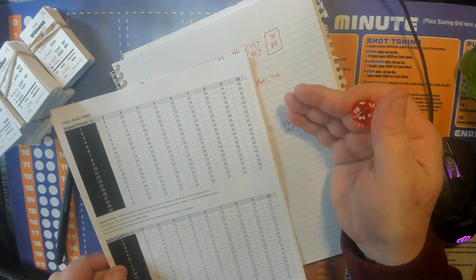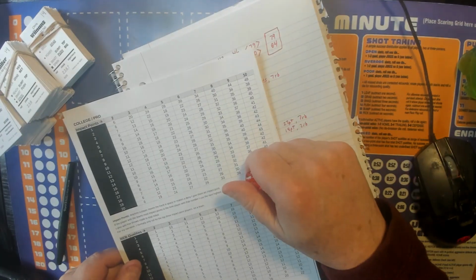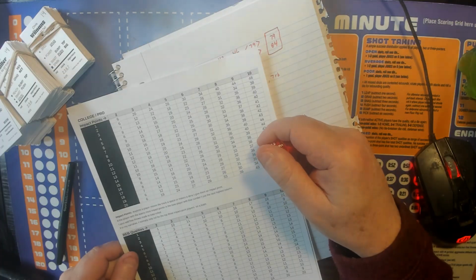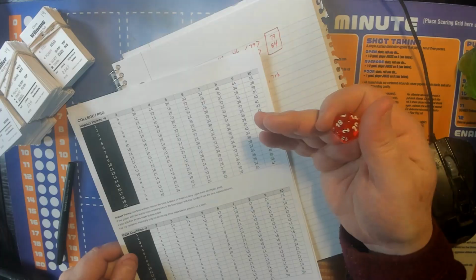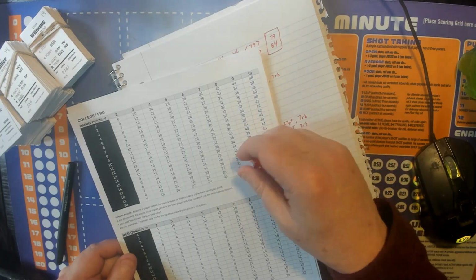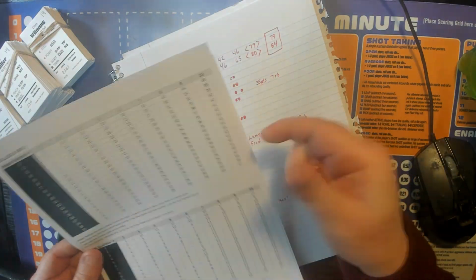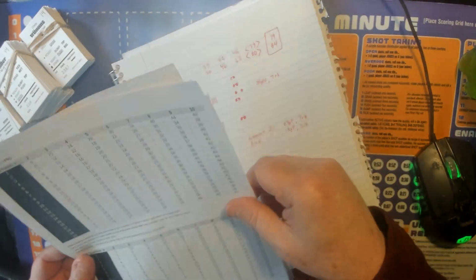So that's how I'm getting the points and rebounds if you ever see my posts on Delphi or Facebook. It just helps me visualize the game a little better.